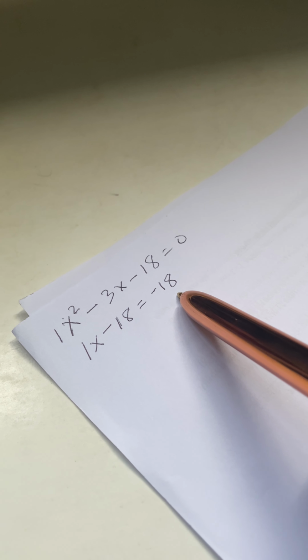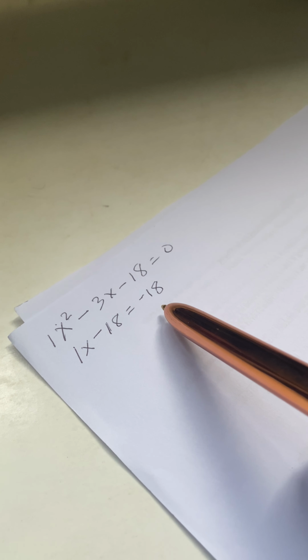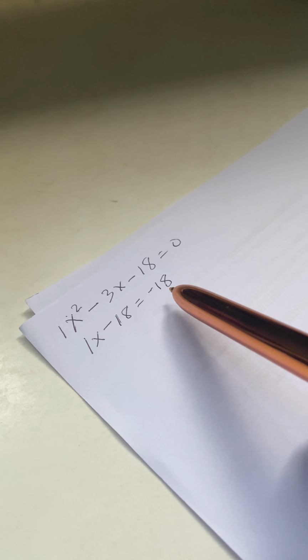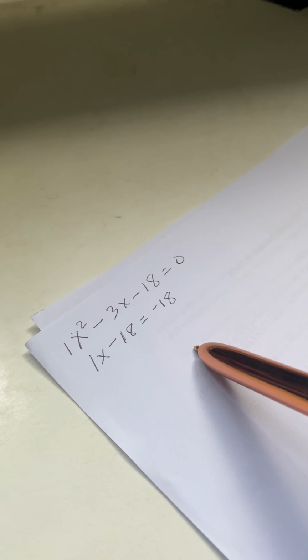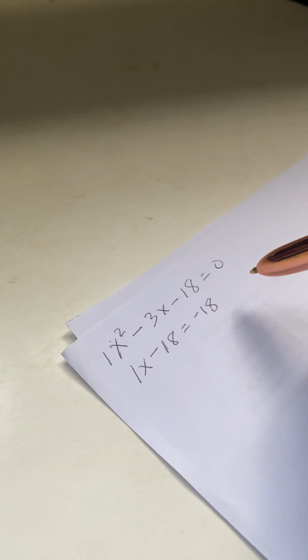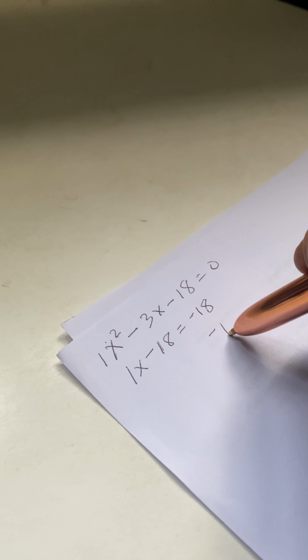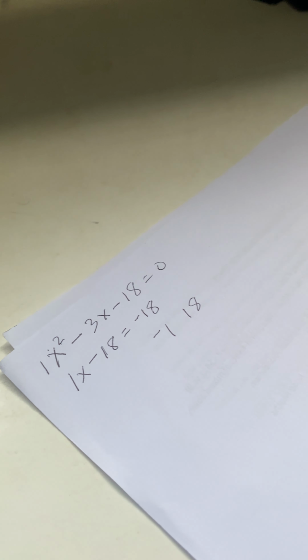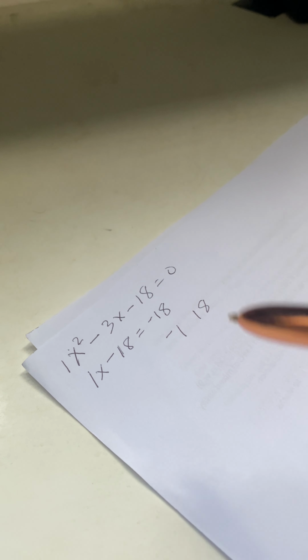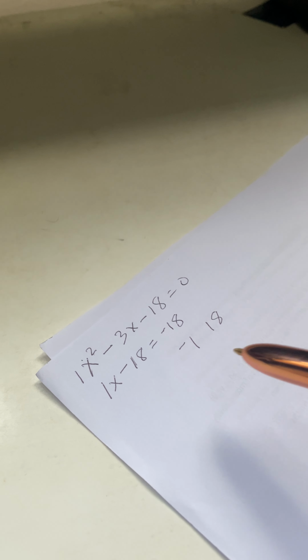By factors of minus 18, we are looking at two numbers that you multiply together to get minus 18. Of course, we can start with minus 1 and 18, because when you multiply minus 1 and 18, you get minus 18. So minus 1 is a factor, and 18 is also a factor of minus 18.